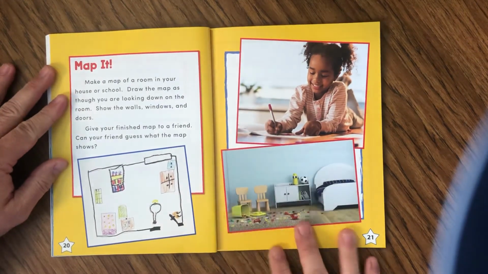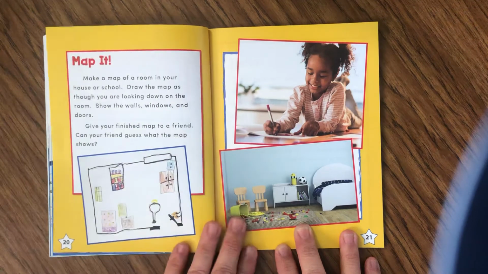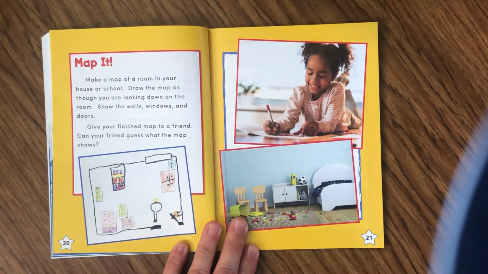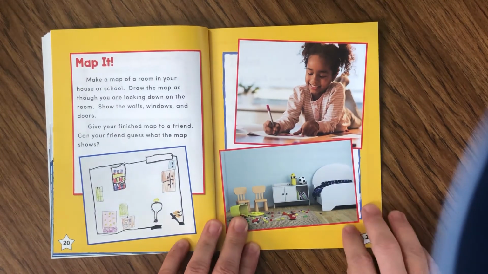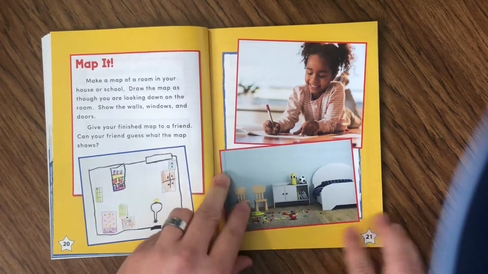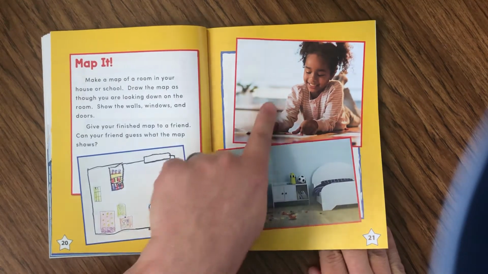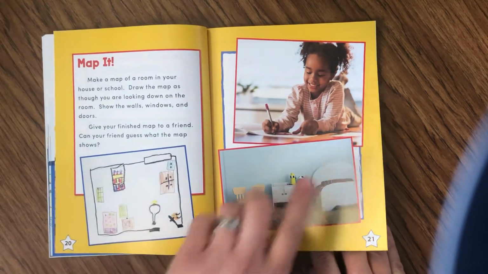Map it. Make a map of a room in your house or school. Draw the map as though you're looking down on the room. Show the walls, windows, and doors. Give your finished map to a friend, and can your friend guess what the map shows? So we have the room right here. This little person's writing. We have the map right here. And this is a room. So I guess it's a picture of the room, what it looks like. This is her drawing the map, and this is what the map looks like.